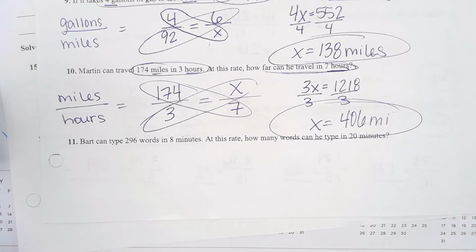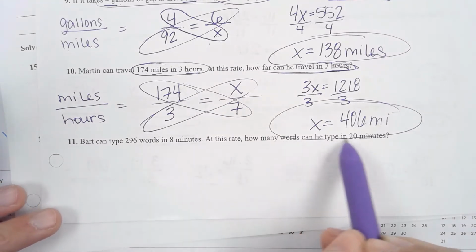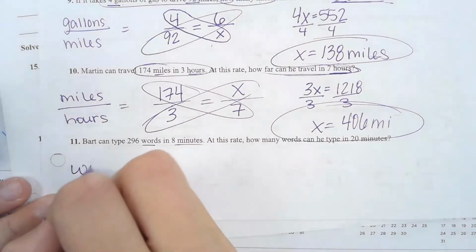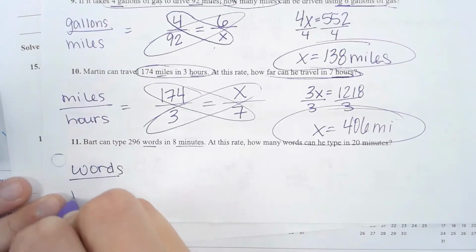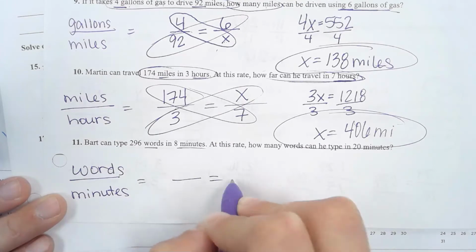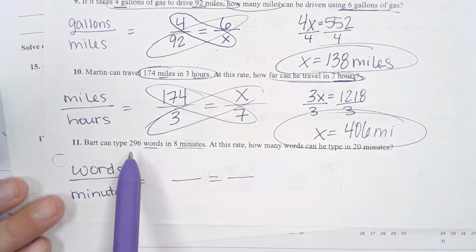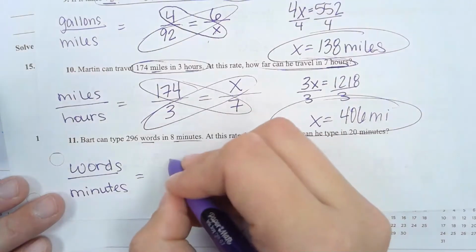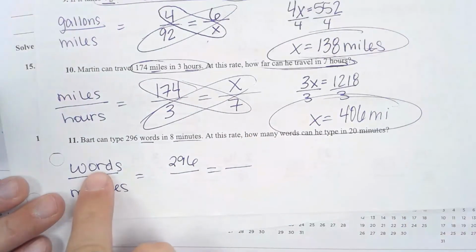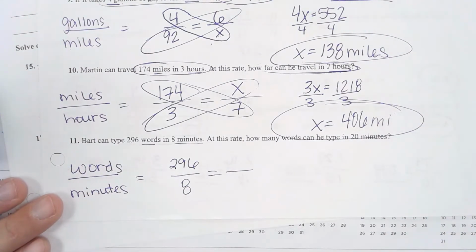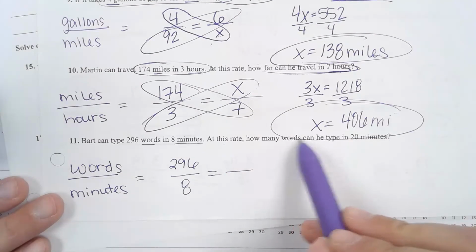Alright, last one here. Bart can type 296 words in 8 minutes. At this rate, how many words can he type in 20 minutes? So again, first thing I'm doing is I'm looking for my units, and we're talking about words and minutes. And I'm going to use this to help me set up my proportion. So first thing I see here is 296 words in 8 minutes. So this will be 296 on top since it was talking about words, and 8 on bottom since it was talking about minutes.